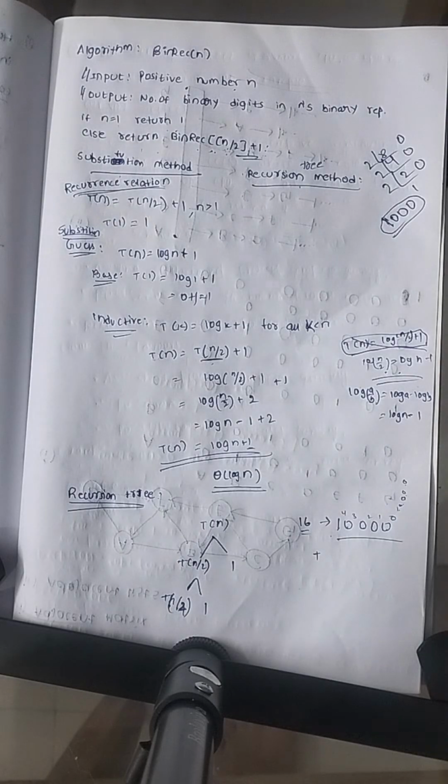Clear, guys? Let me make it clear, or else I will explain another time. So please comment me in that. Yes, thank you for your response. So can I continue with the recursion tree method now?